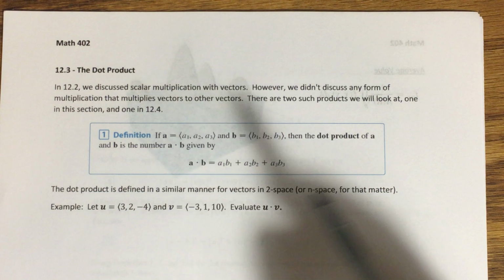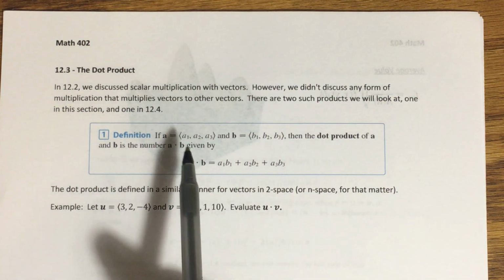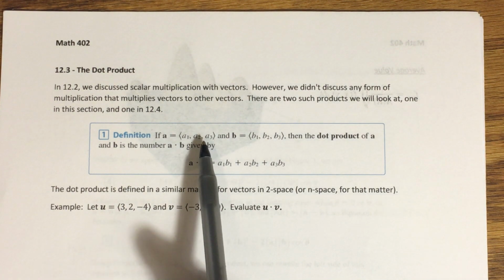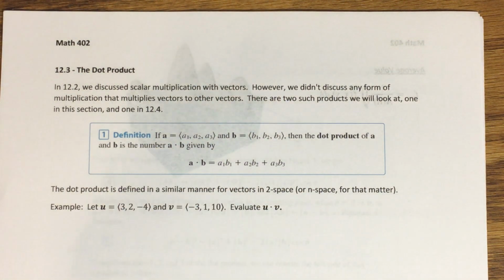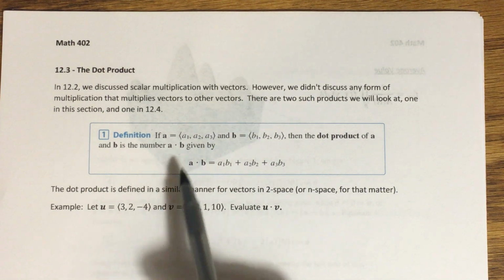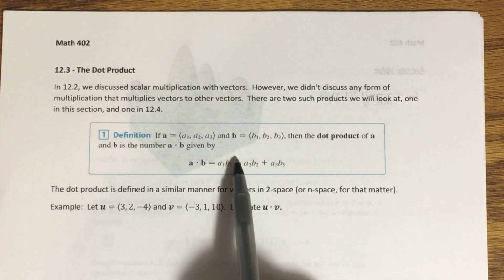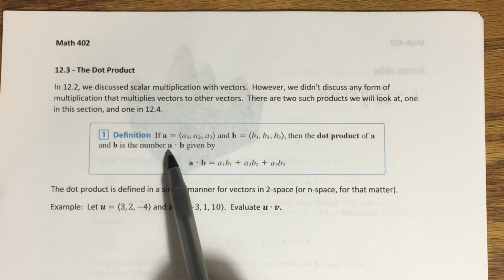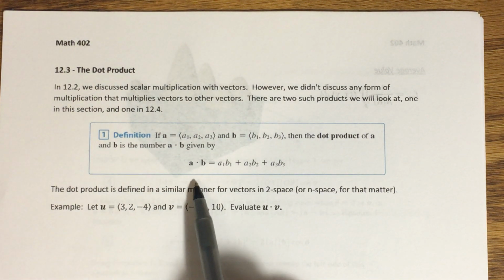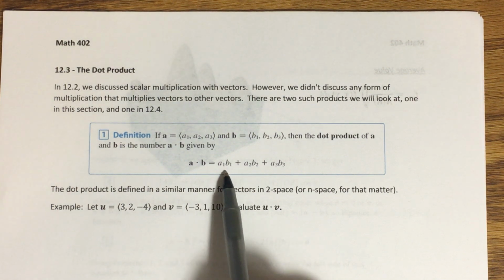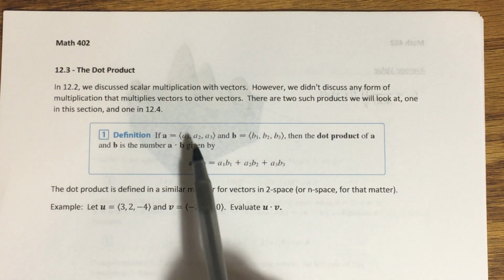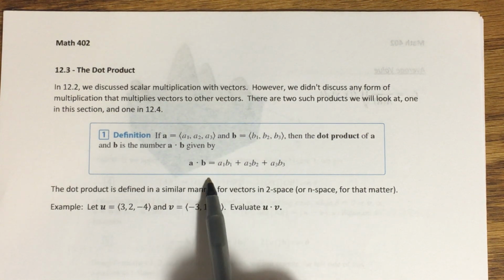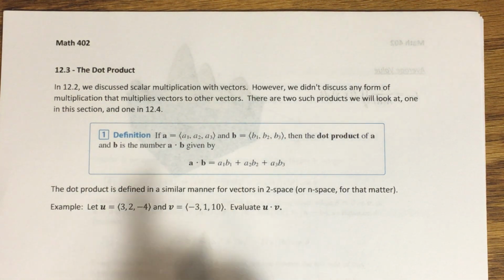So suppose you have two vectors, and we're going to use vectors in R3 here for our definition, but this applies to vectors of any size. So let A and B be these two vectors in R3. The dot product is the number which we denote A dot B, and that's how I'm going to read that. And it's equal to this. You notice it's the sum of the products of corresponding components in these two vectors: A1 times B1 plus A2 times B2 plus A3 times B3.